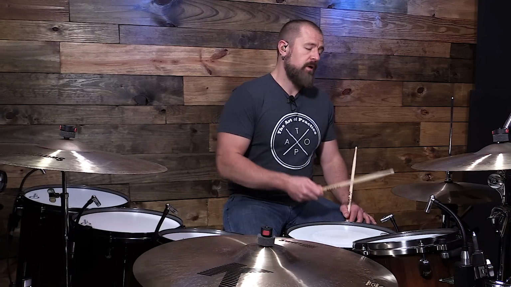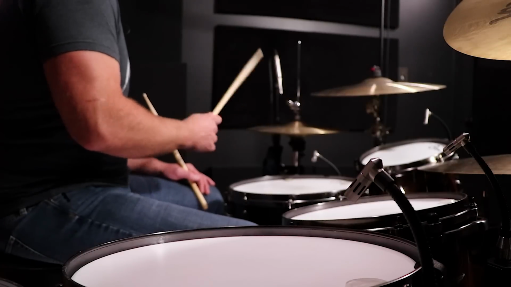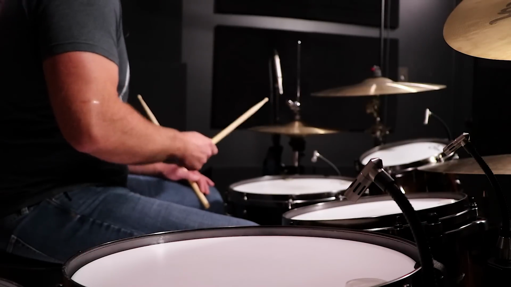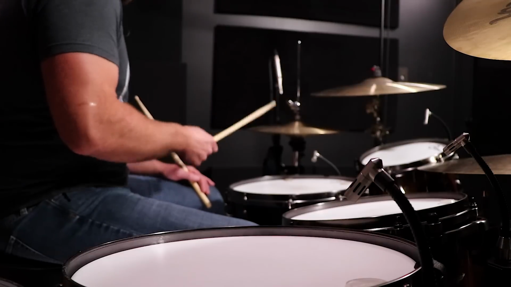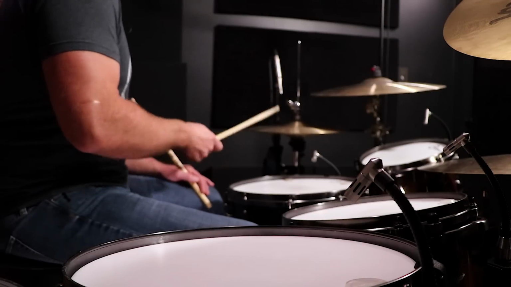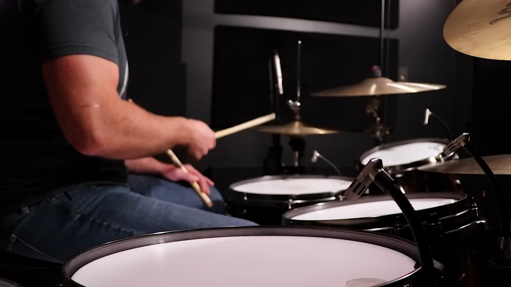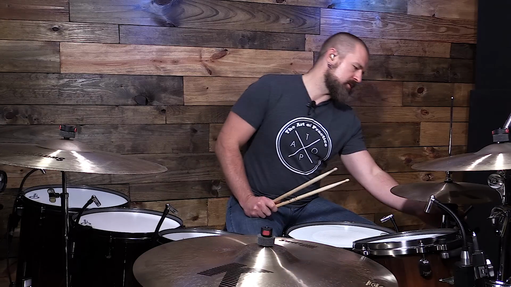Then we have triplets. 1, 2, 3, 4. Triplet, triplet, triplet, triplet. 1, 2, 3, 4. So our bass rhythm is always there, and so we can use those different subdivisions to imply that we're going somewhere else.